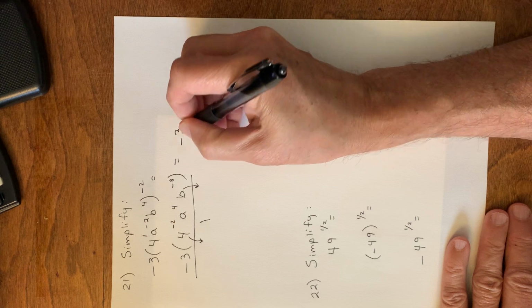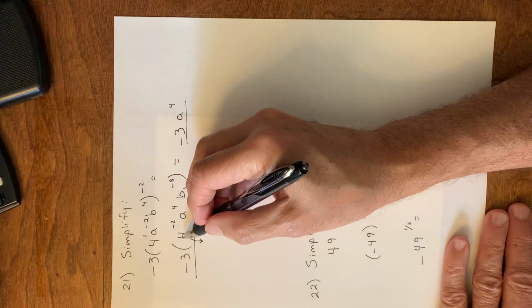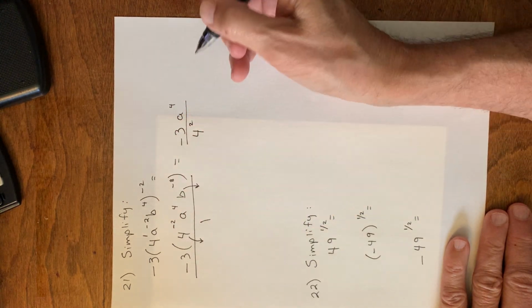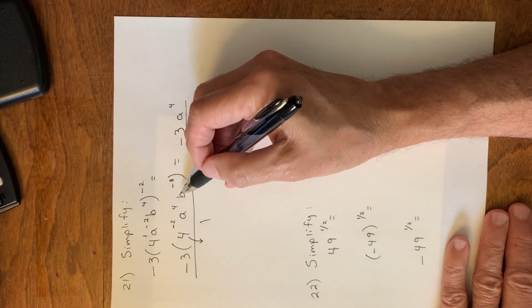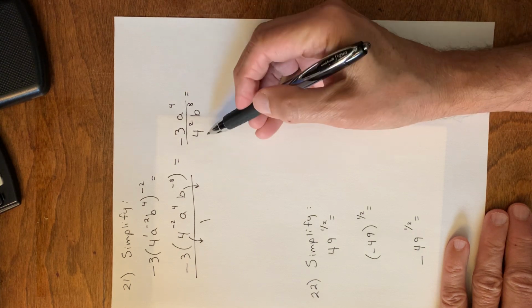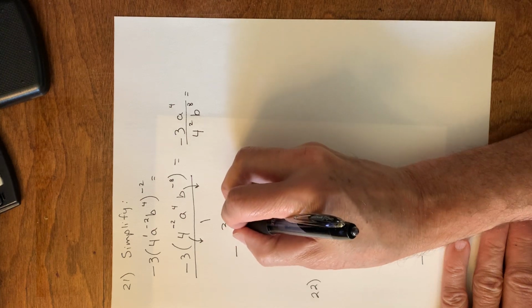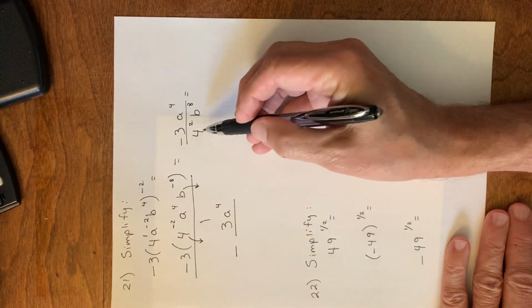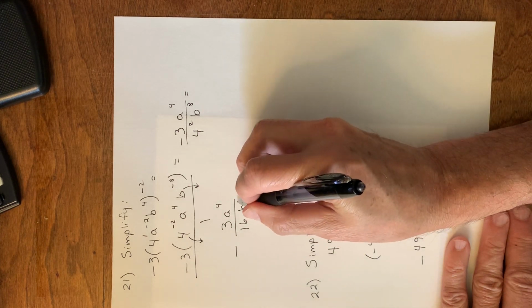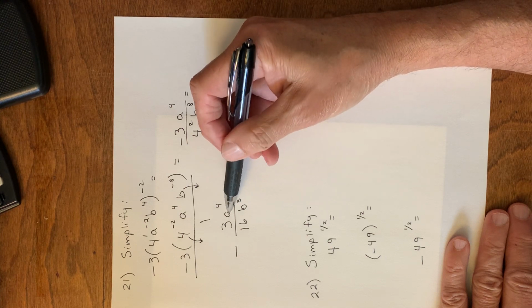So I get negative 3, a to the 4th stays here. 4 to the negative 2, move down, becomes 4 to the positive 2. b to the negative 8, move down, becomes b to the 8th. And I typically wouldn't leave something 4 squared, so it's negative 3a to the 4th. 4 squared is 16, b to the 8th. Again, notice I don't simplify this because 2 different bases.